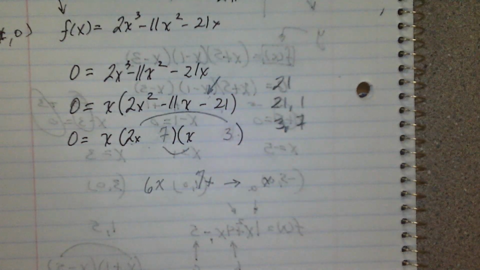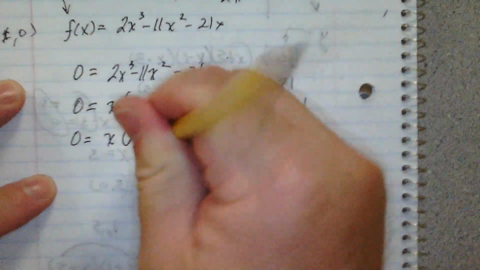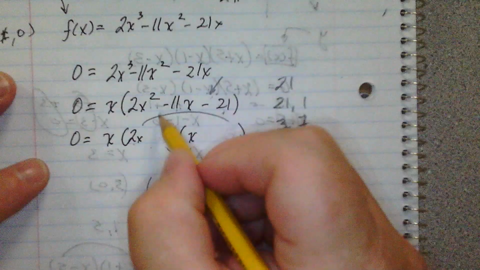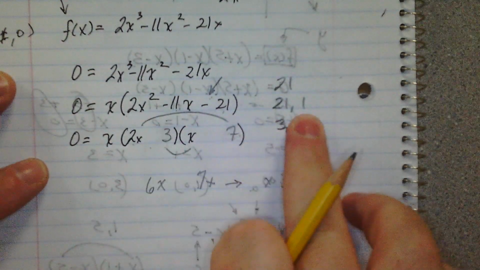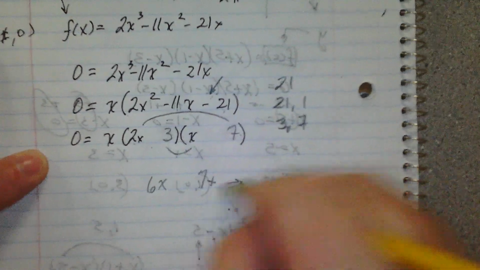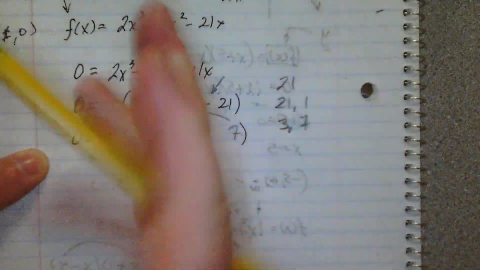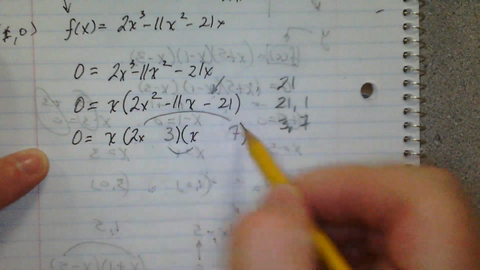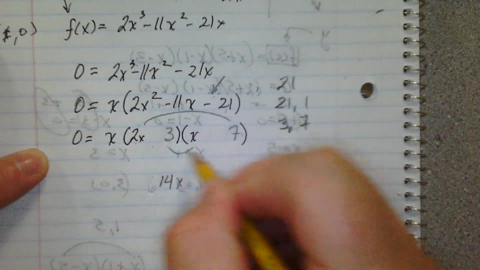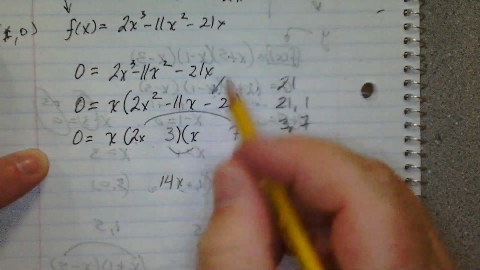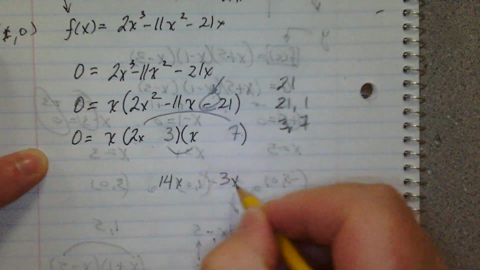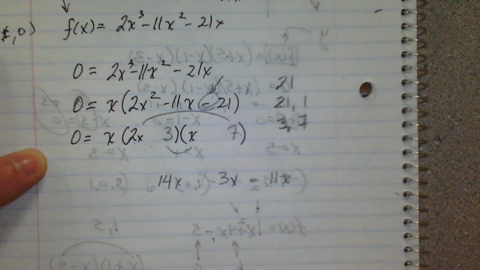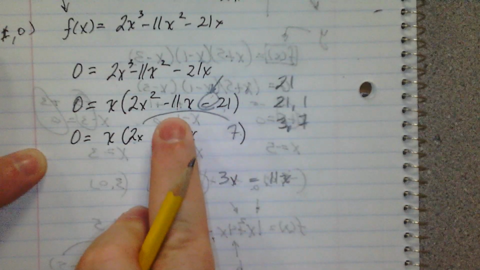So that doesn't work. So the next thing you do, if that didn't work, all you got to do is switch them. We put the 3 here and the 7 there. Now if this doesn't work, then we would try the 21 and the 1. See if that would give us what we need, right? All right. So here on the outside we have a 14x, on the inside we have a 3x. Remember, we're subtracting. If this was a plus, these would be added. So that makes 11x. So those are my right numbers because I need an 11x.